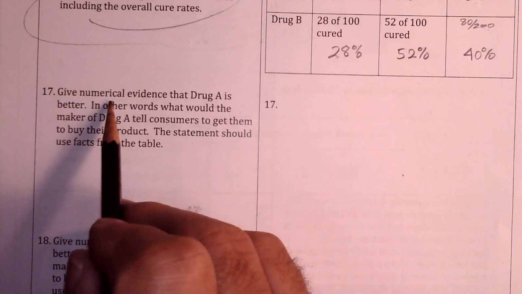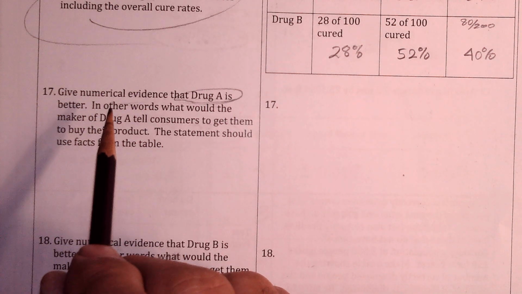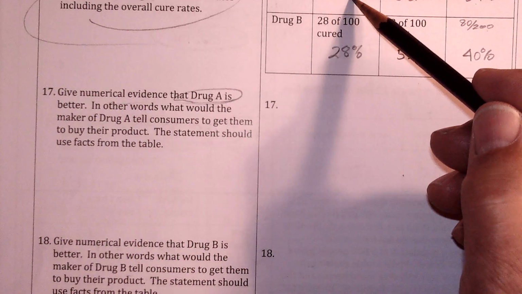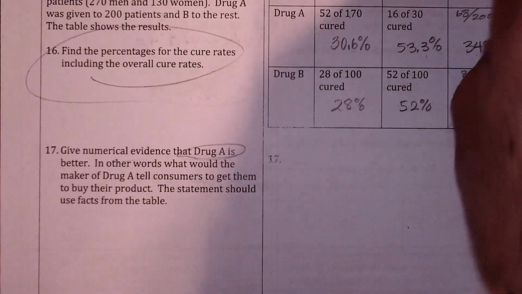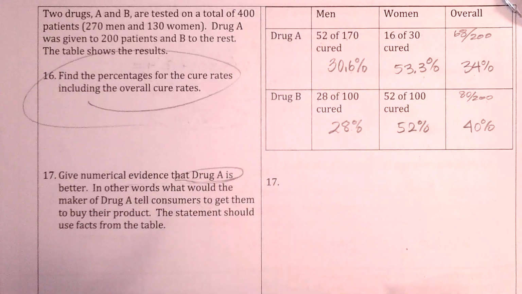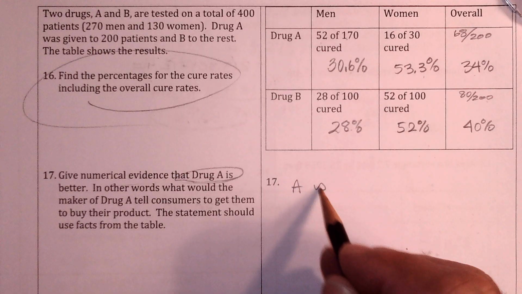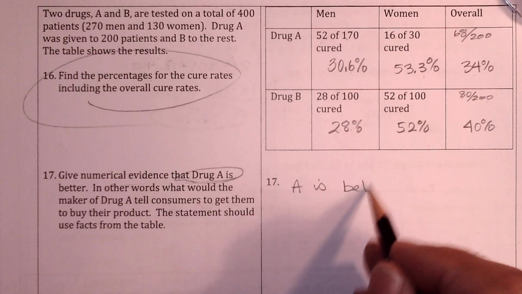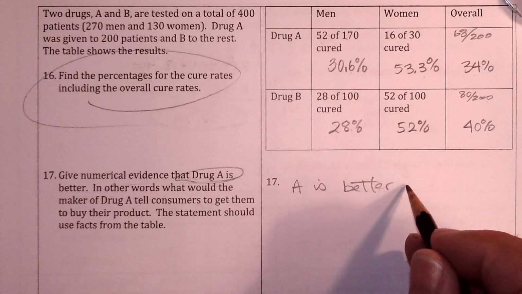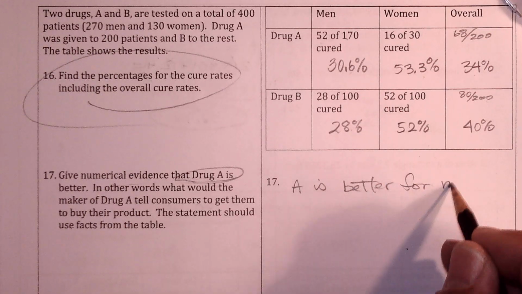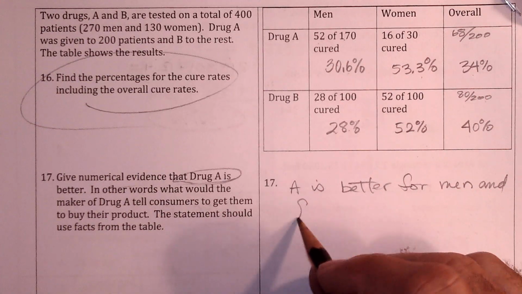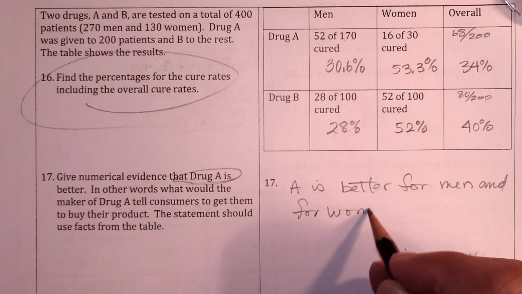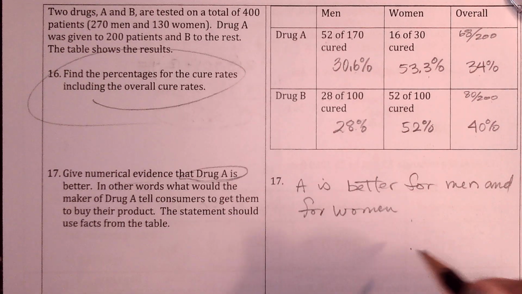Now, which one says A is better? Well, A does better on men. A does better on women. So A is better for men according to the data and for women according to the data.